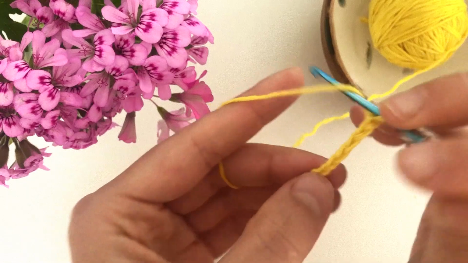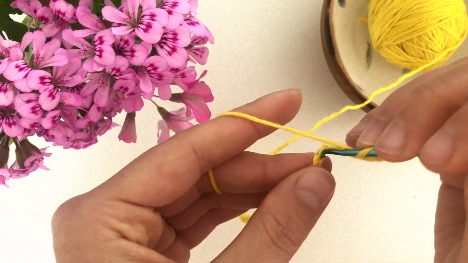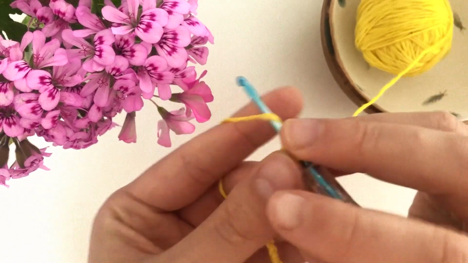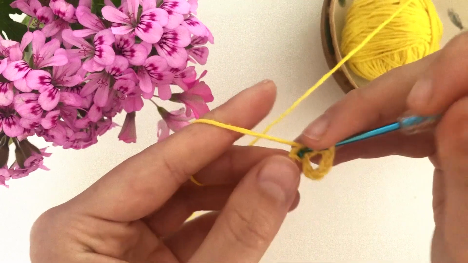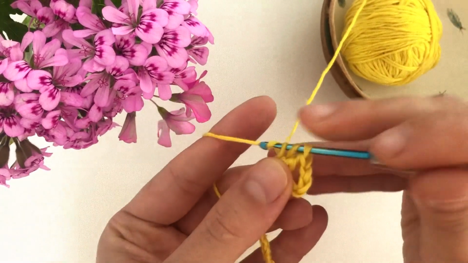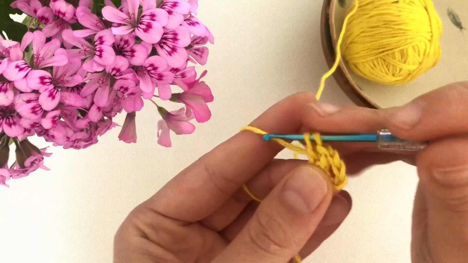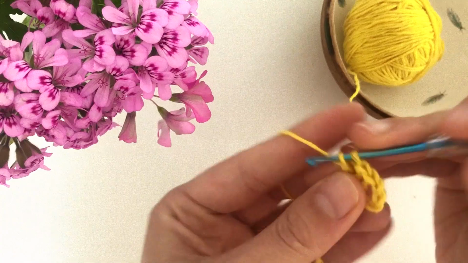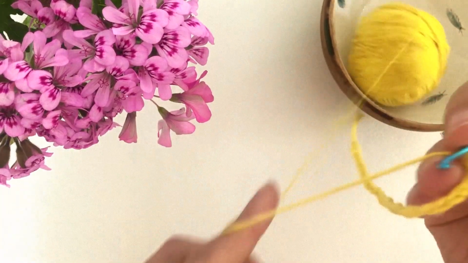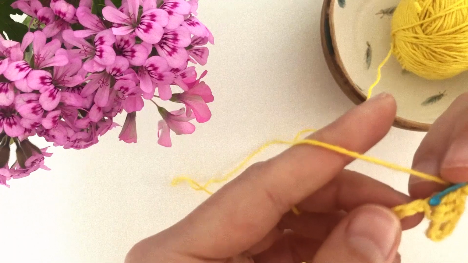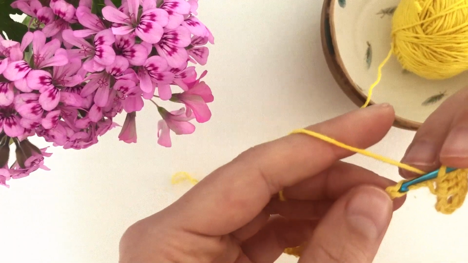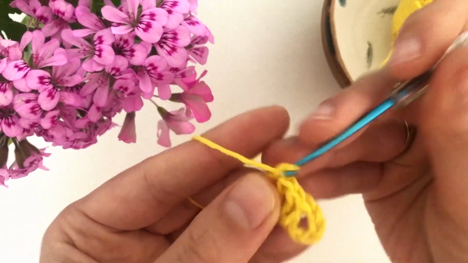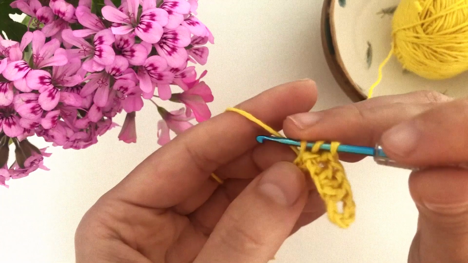Then make 3 DC in the 6th chain from the hook. Skip next 2 chains and make 3 DC in next chain. Repeat it to the end of the row.